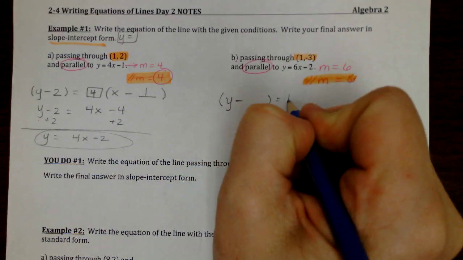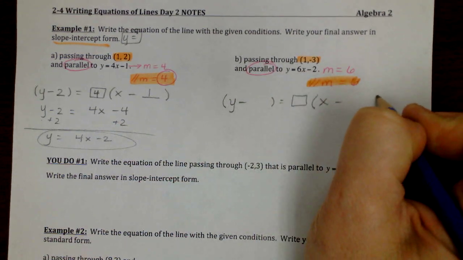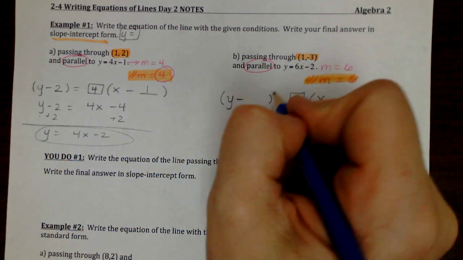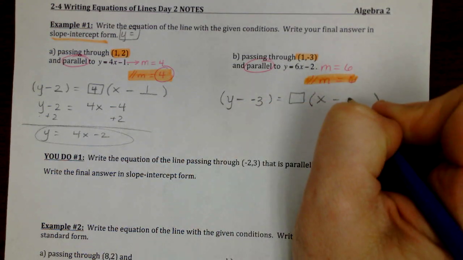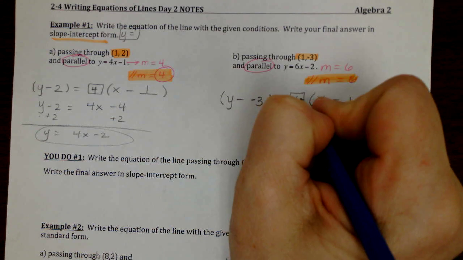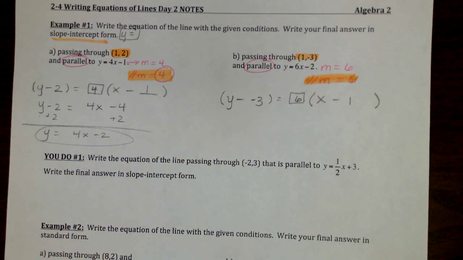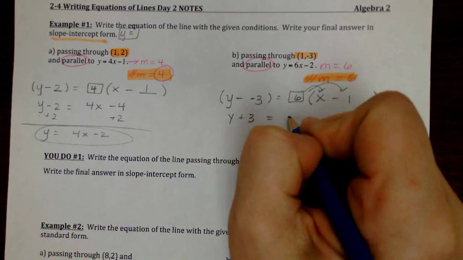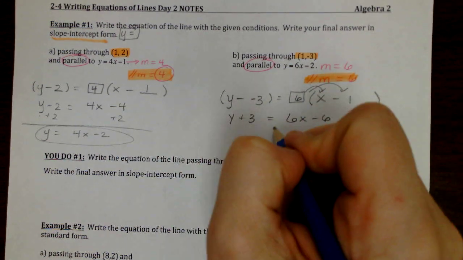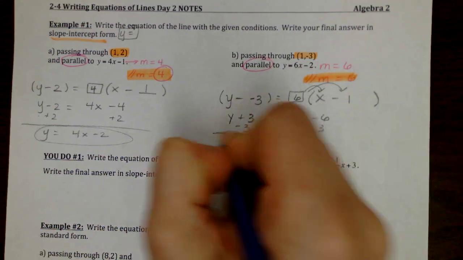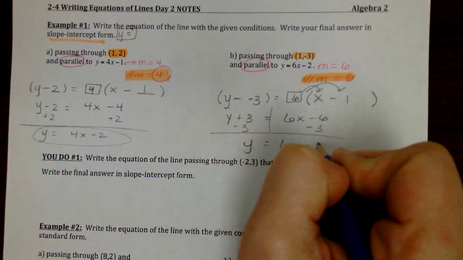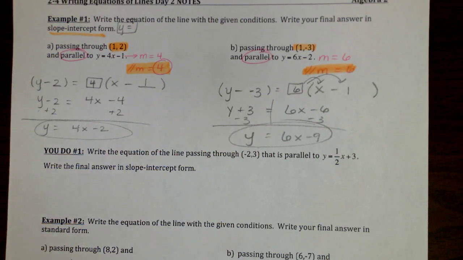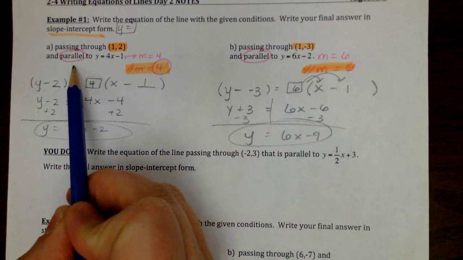Y minus, x minus, y minus negative 3, x minus 1, m is equal to 6. Y plus 3, multiply, 6x minus 6, solve for y. And I'm done. Okay? So the first type of problem is involving parallel.